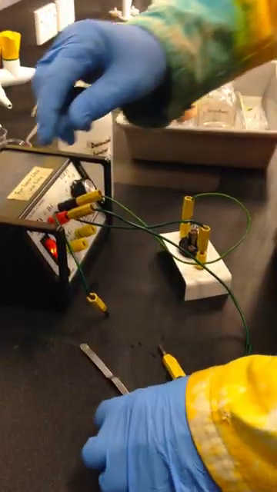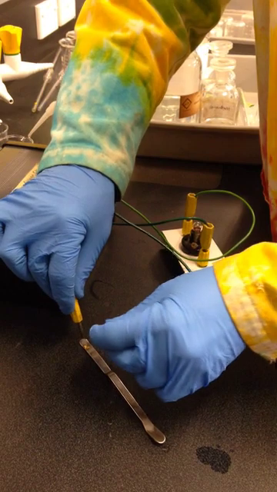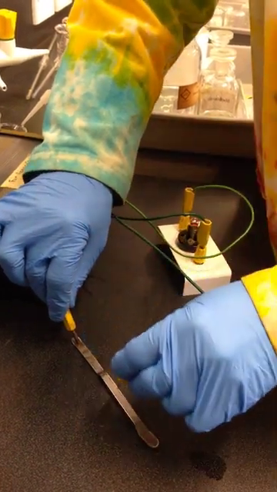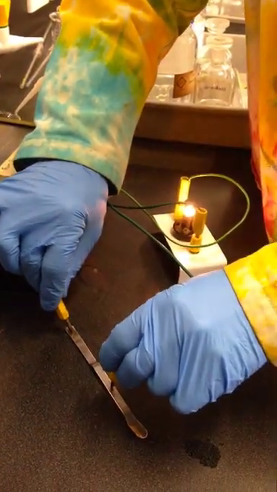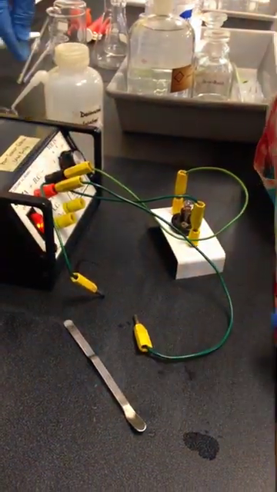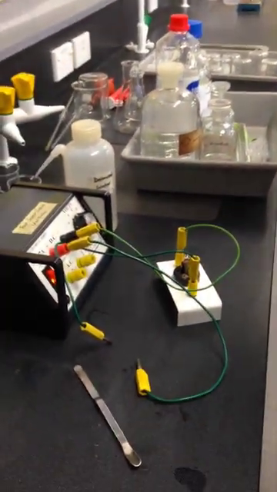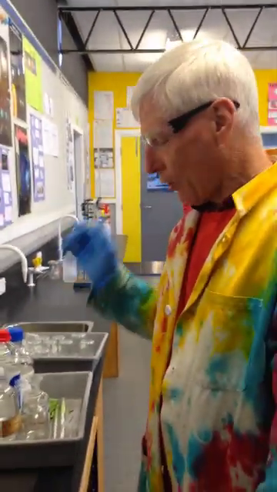Here's a metal spatula. I put that on the thing and you can see that the light bulb glows straight away. So, none of these molecular substances conducted electricity. The metal spatula did. If I put some salt into the water, I would get an electrical conductivity.